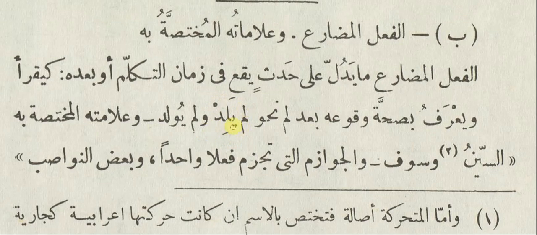So lam yalid, this lam takes this present tense verb and moves it to the past. He did not do this in the past, even though this is a present tense. And sukun is a sign of jazm. Jazm is like cut, that's the origin of the word jazm. The reason they use the word jazm or cut to describe this state is that movements end here. Whenever you have this lam, there is no end movement. In yalid there is no u, a, or i. That's the mark for it.